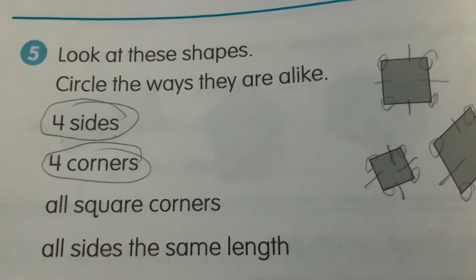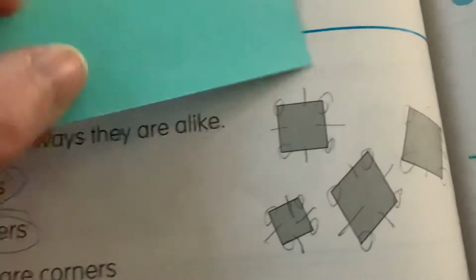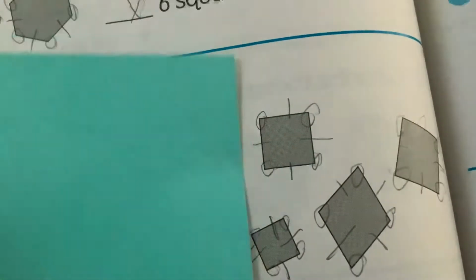Are they all square corners? Okay, we take our card again. That's a square corner. That's a square corner. It touches both sides of the card.